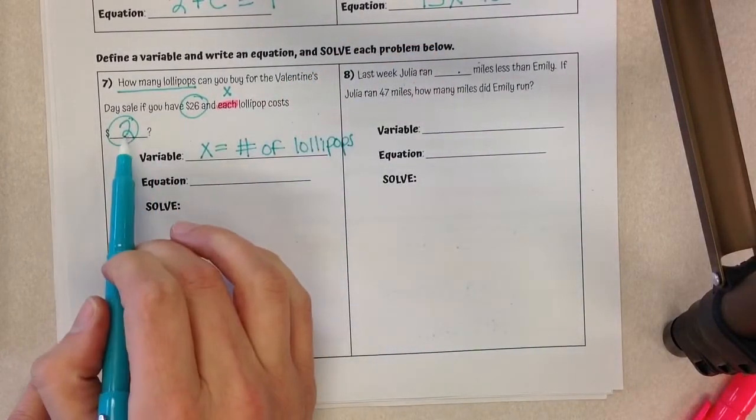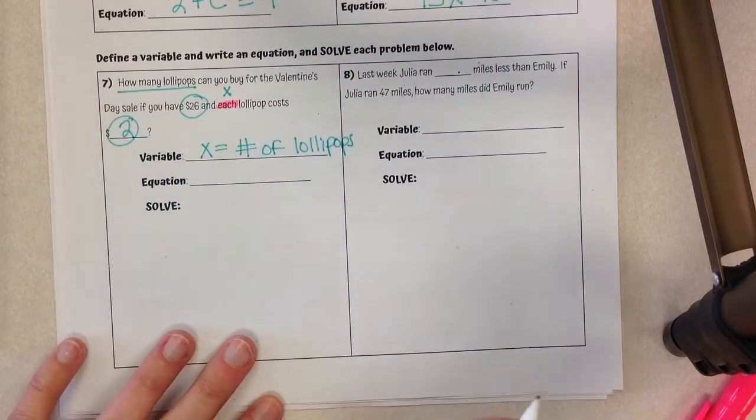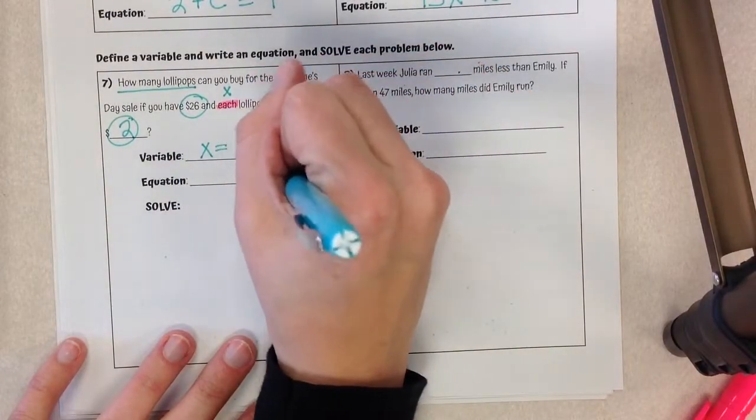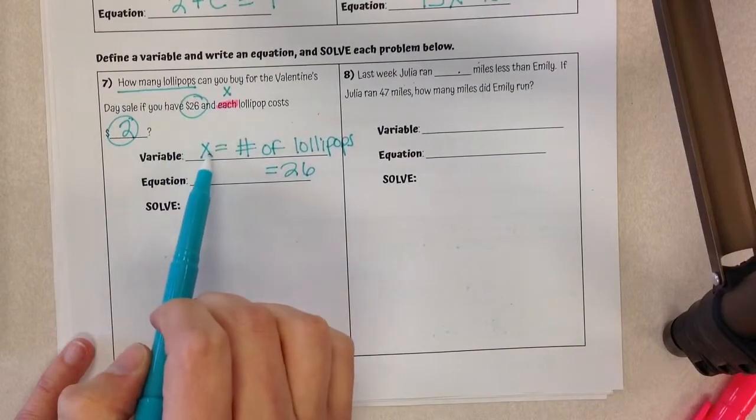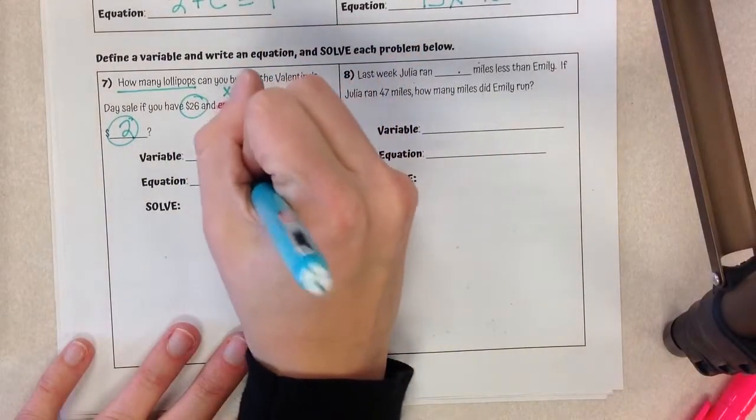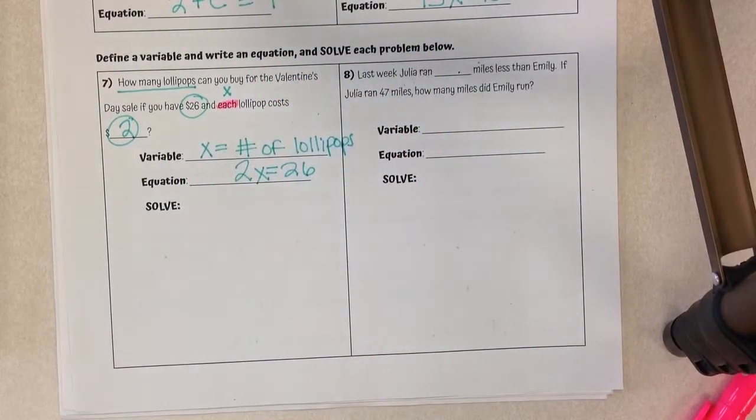So our equation is, is 2 the total, or is 26 the total amount that you have? 26 is our total. So then 2 times our unknown number of lollipops, we just write as 2x.